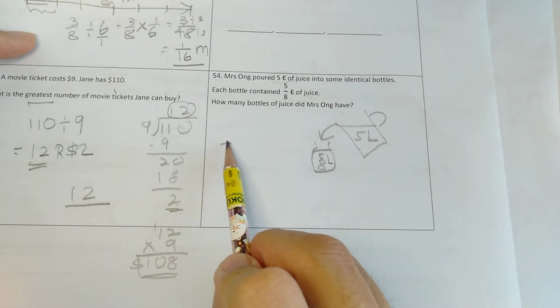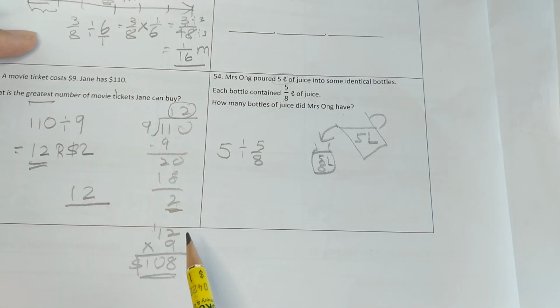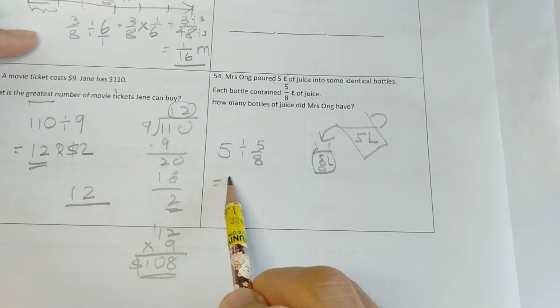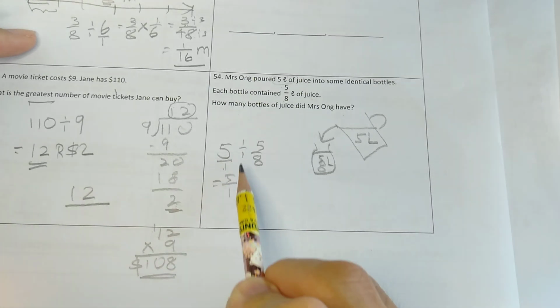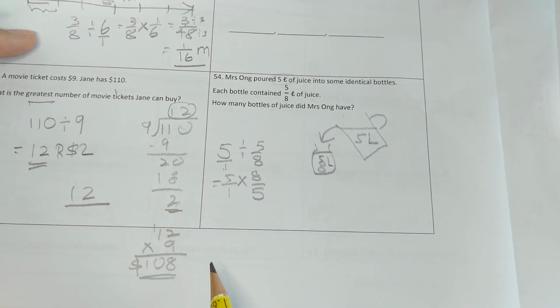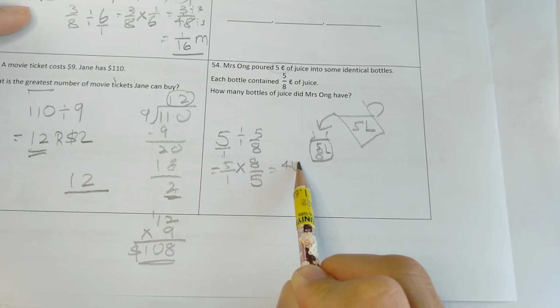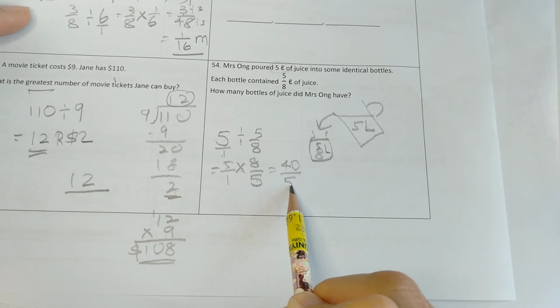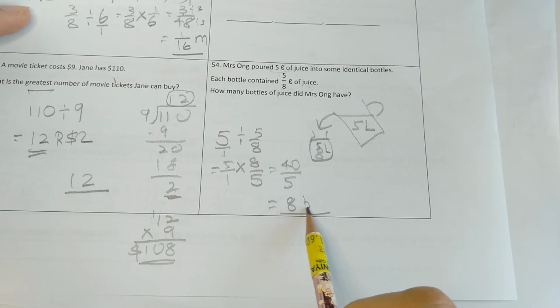Well, I use my 5 liter divided by 8. Okay, so 5, I keep my 5, 1, I change to a times, I flip this to 8 over 5. 5 times 8 is 40, 1 times 5 is 5, 40 divided by 5 is 8. So answer is 8 bottles.